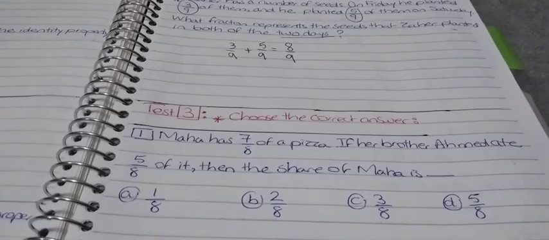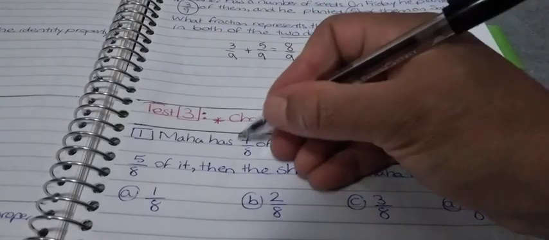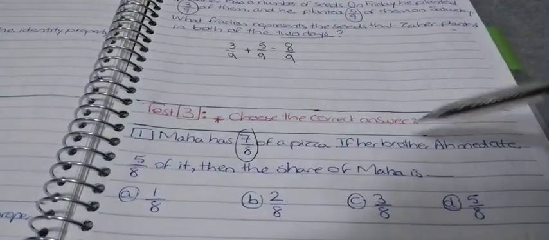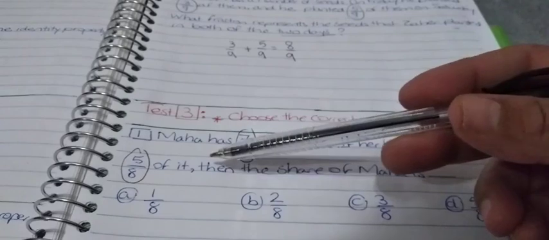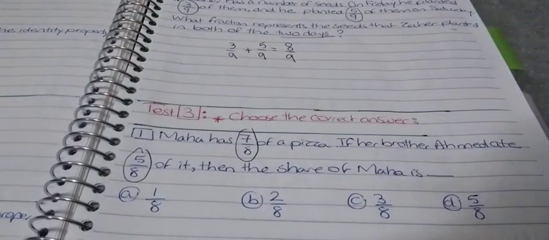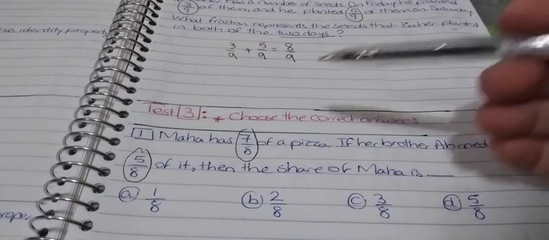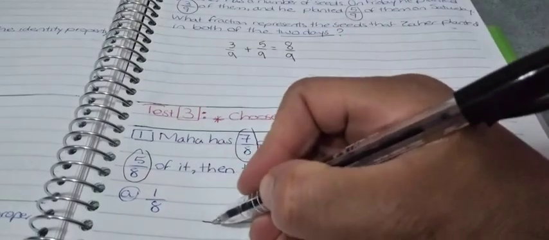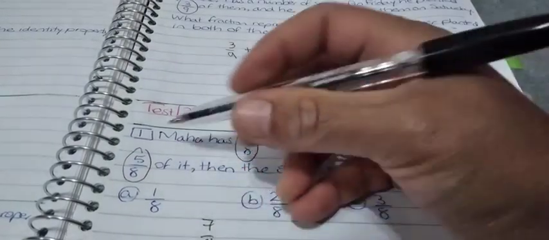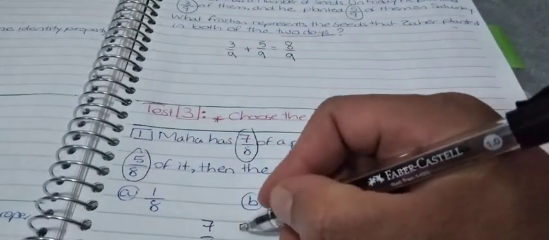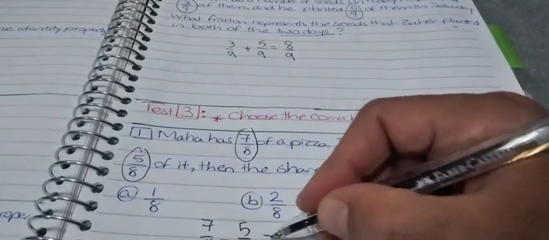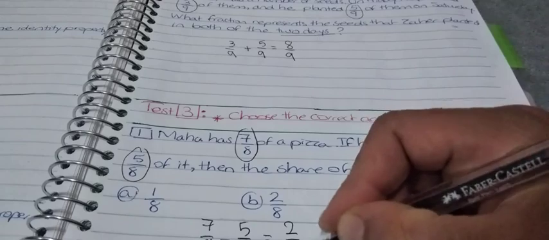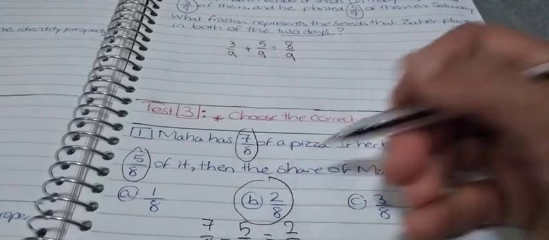Choose the correct answer. Ma has 7 over 8 of a pizza. If her brother Ahmed ate 5 over 8 of it, then the share of Ma is what? So all the pizza she had was 7 over 8. Ahmed ate 5 over 8 of it. So we subtract 7 over 8 minus 5 over 8. It will be 2 over 8. So we choose B, 2 over 8.